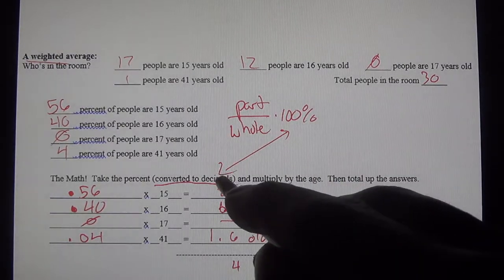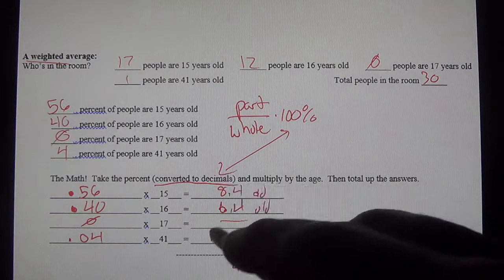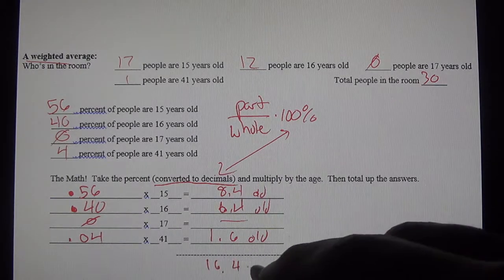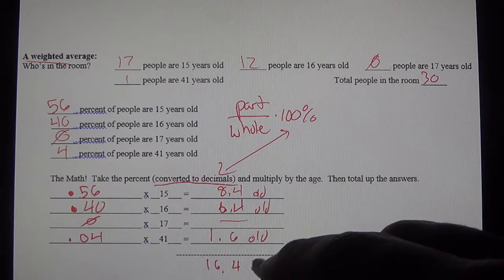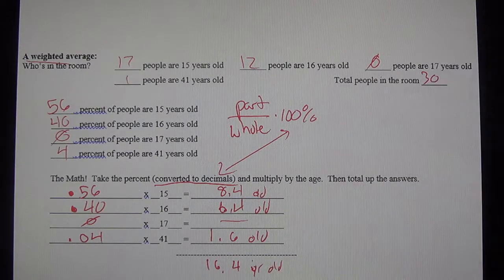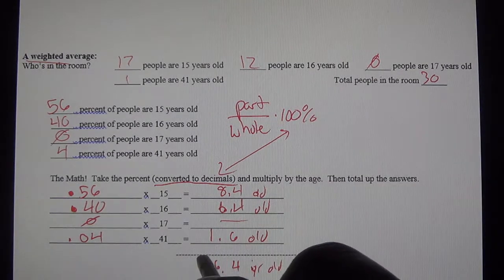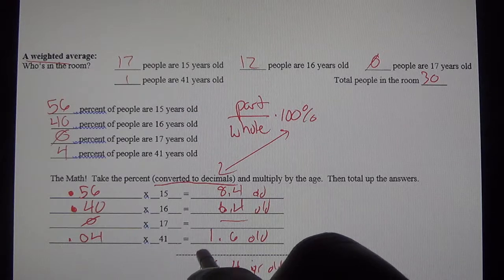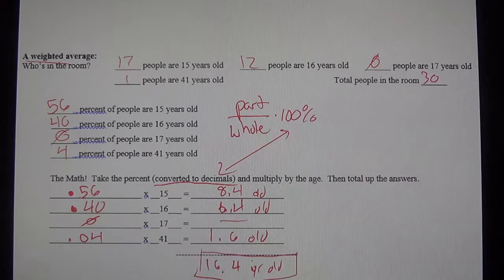So that's 14, carry the 1, and let's call it years old. There we go. 16.4. The average student, the average person in the room is 16.4 years old. Does that sound like a much better average to express who's in the classroom? Yes, it does. It makes more sense that the average is closer to what most of the people are right there.